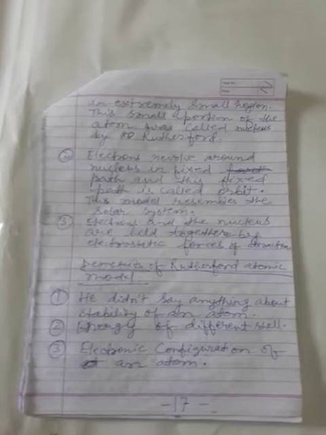Second point of Rutherford's nuclear model: electrons revolve around the nucleus in a fixed path, and this fixed path is called an orbit. This model resembles the solar system. Third, electrons and the nucleus are held together by electrostatic forces of attraction.